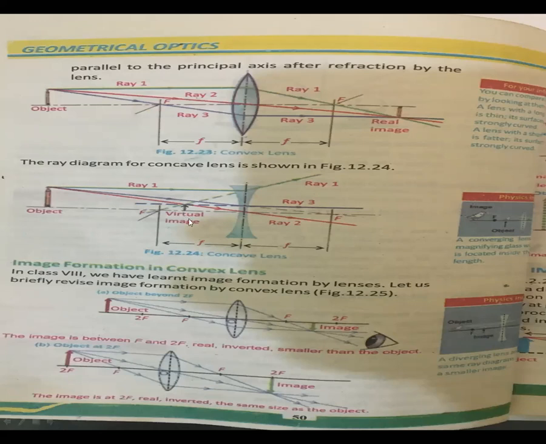So this is the image formed. Because it is forming not on the other side of the lens but on the same side where the object is placed, this is called a virtual image. But in the case of the convex lens, the image is formed on the other side of the lens, so it is called a real image. Here the image is on the same side where my object is placed, and that's why it is called a virtual image.